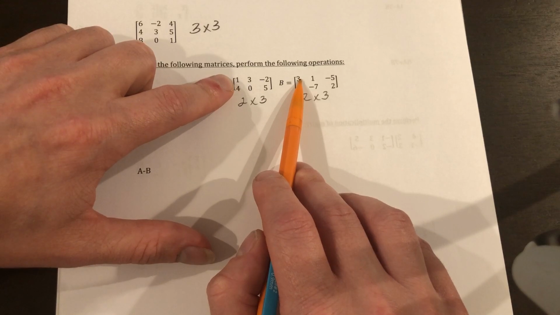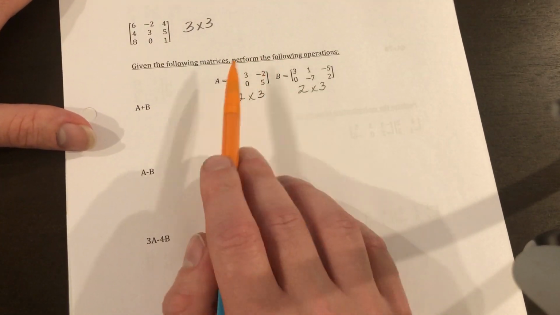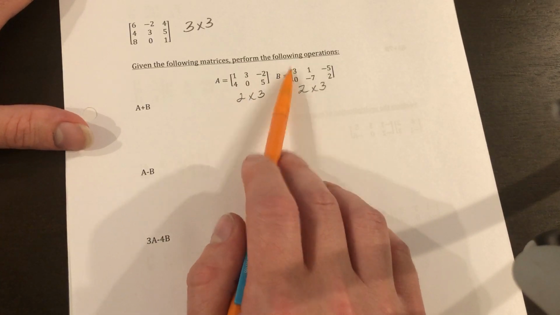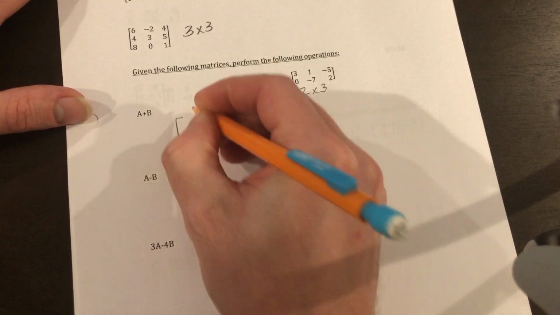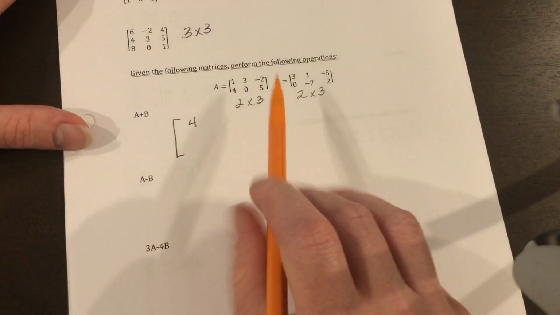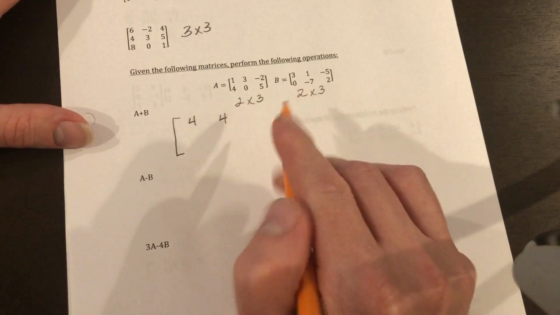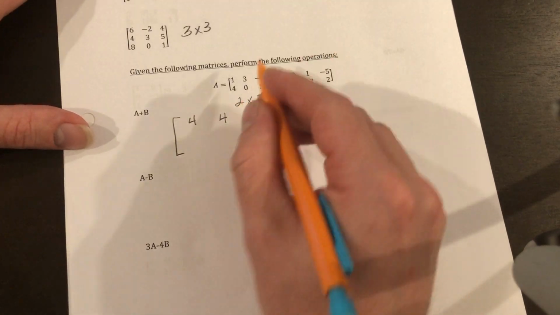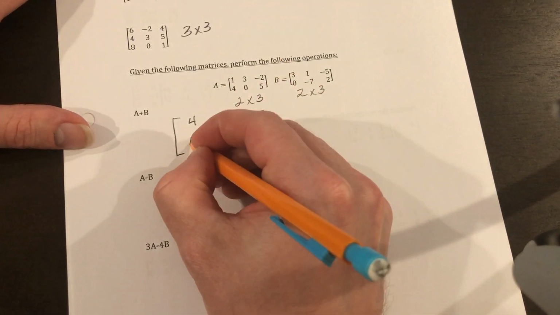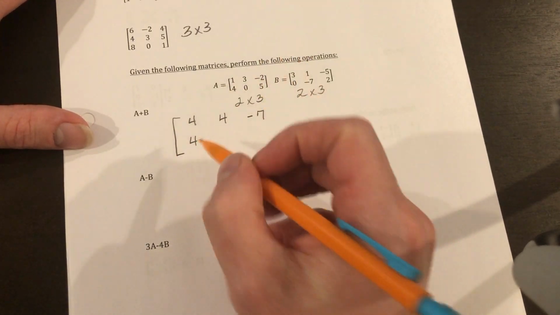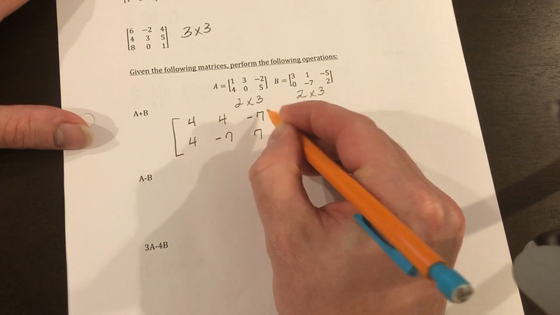So the first row, first entry of this one plus the first row, first entry of this one. 1 plus 3 is 4. 3 plus 1 is 4. Negative 2 plus a negative 5 is a negative 7. 4 plus 0 is 4. 0 plus a negative 7 is a negative 7. 5 plus 2 is 7.